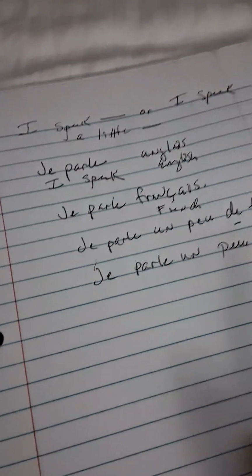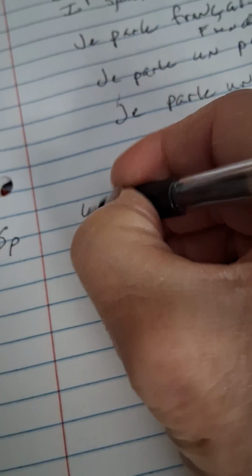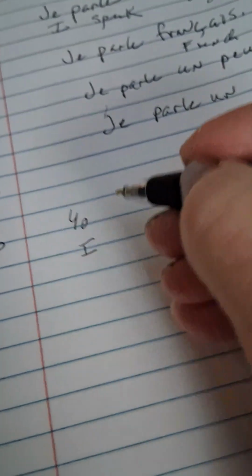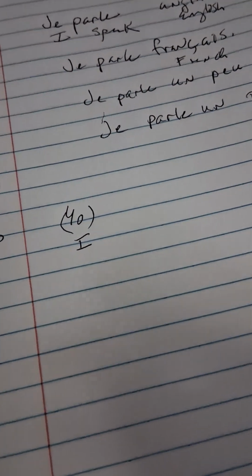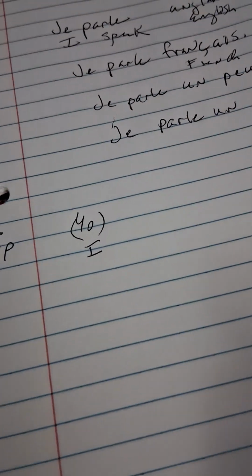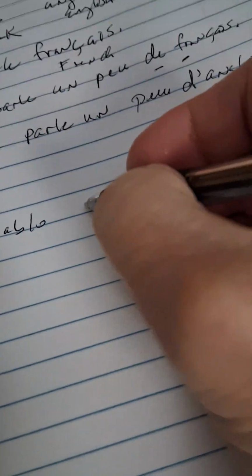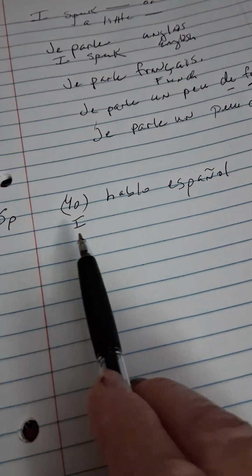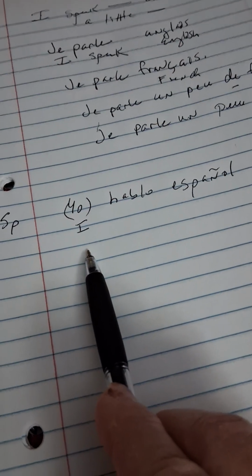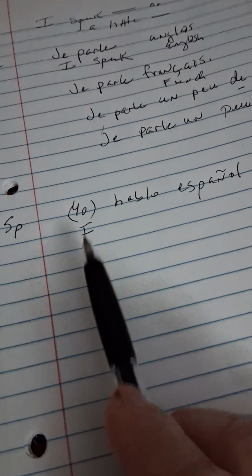All right. Now let's go to Spanish. So in Spanish, yo is I, but it's a little optional. So you can say yo hablo español, but you can also just say hablo español. And it sort of depends on if you want to put some emphasis on I. So, for instance, if you brought up the subject of speaking languages and you want to say, I speak Spanish, yo hablo español.